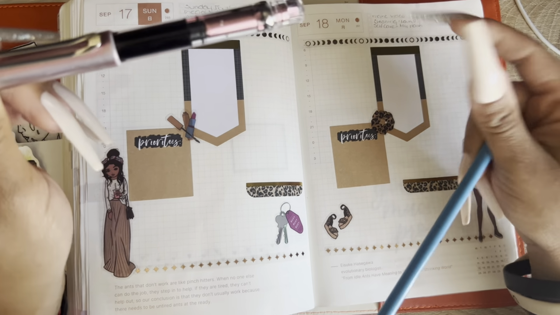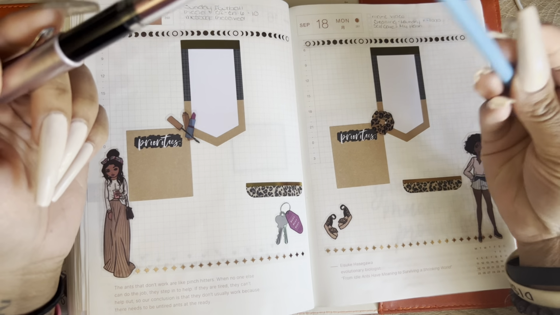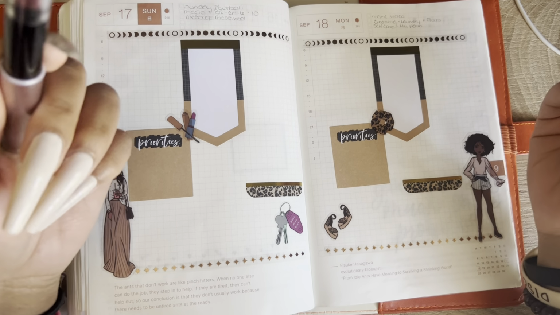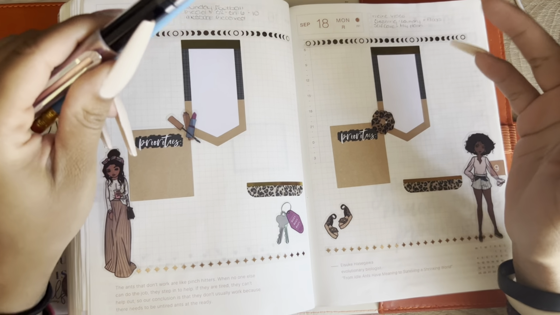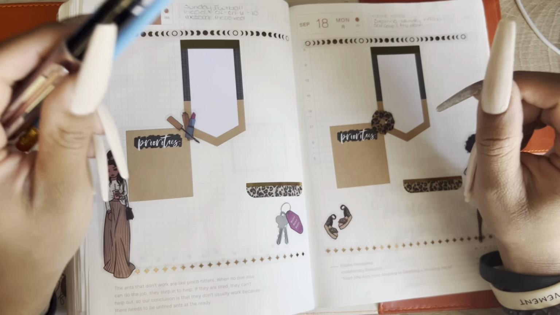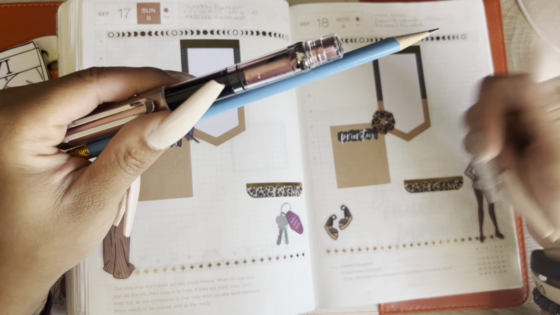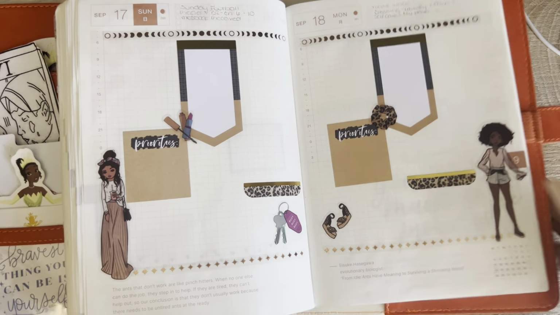And then once it's dry, I'll erase it, because sometimes we want it to look aesthetically pleasing for us, and if we don't really have time to be cute, we just want to make sure that we hurry up and write it down, because we want to write about it later on. So that's a really good tip.